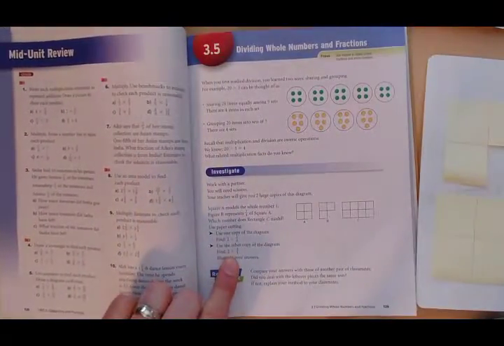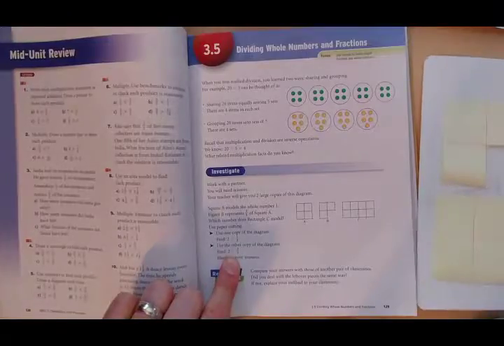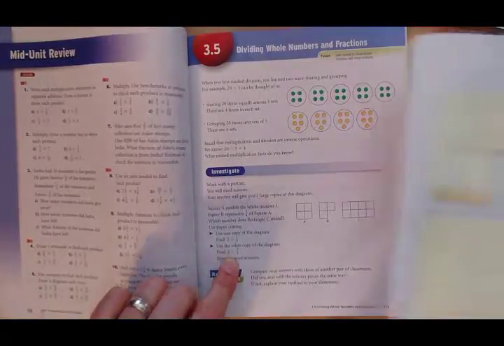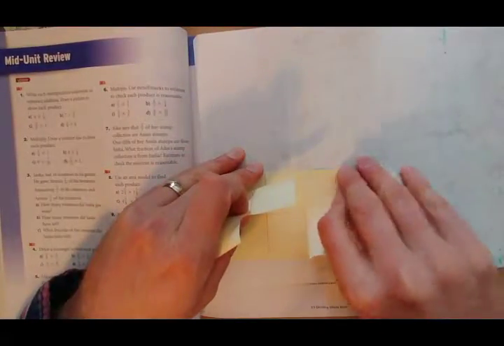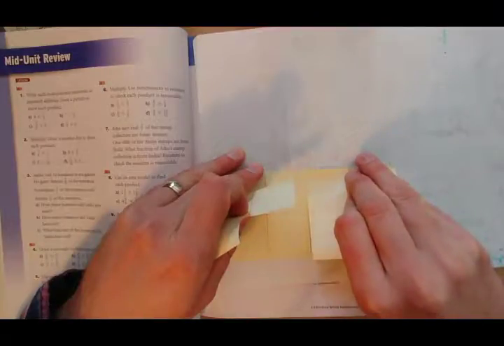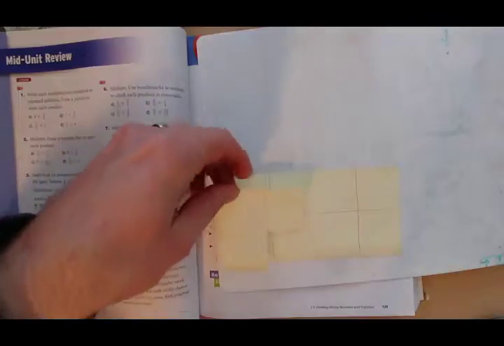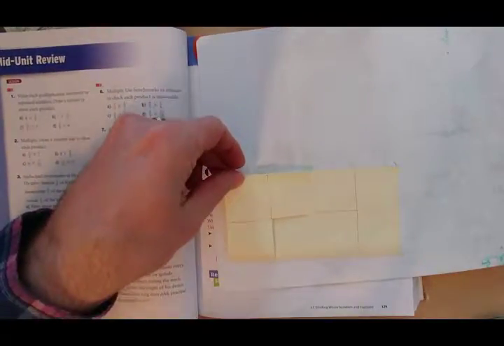Pretty easy peasy. But then it says, can we find 2 divided by 3/4? So if I start using my little manipulative here, I've got 2, and I'm going to put them right beside each other. So I could go like this. I've got 3/4 here.